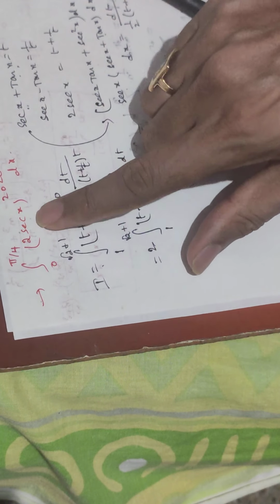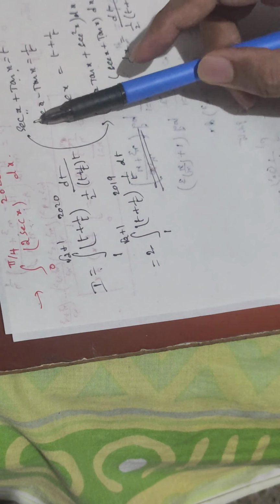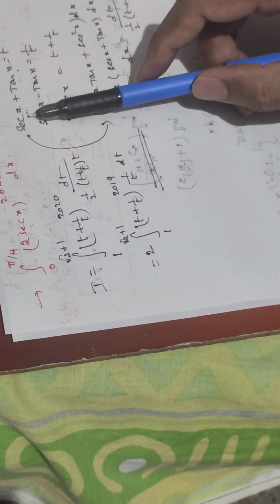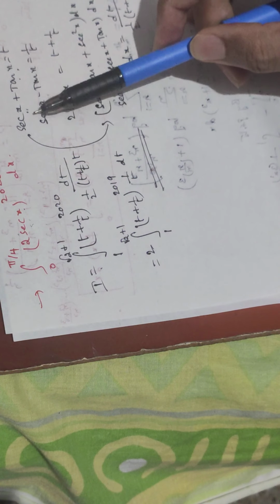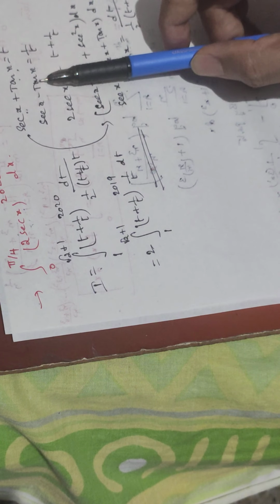So this is a previous advanced question. Suppose here cosecant x is given, what is the idea? Then immediately you can take the identity in terms of cosecant and cot. What is that? Cosecant x plus cot x equals t. Then cosecant x minus cot x becomes 1 by t. So we can make that function in terms of t.